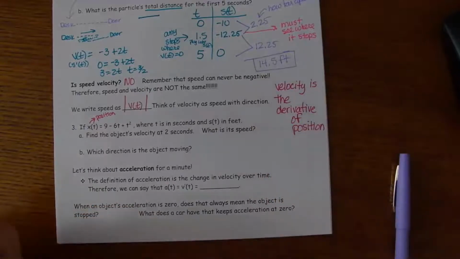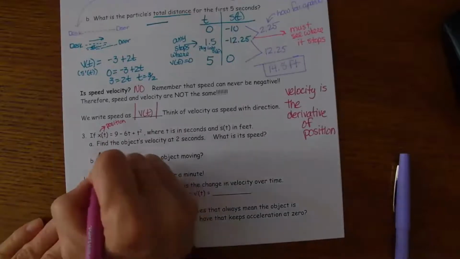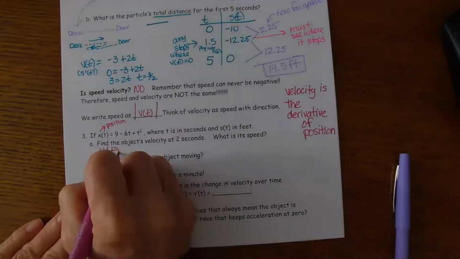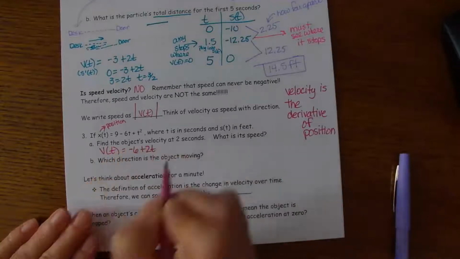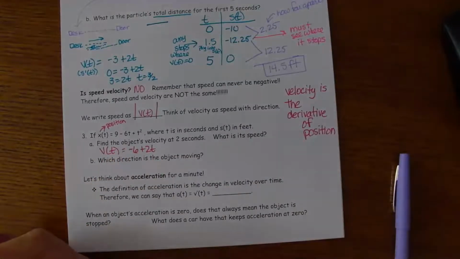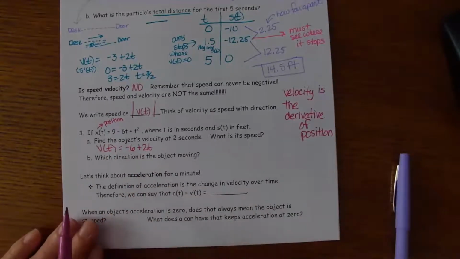So if you have a function for position, do you have a function for velocity? Yes. So what is velocity? Here's our position. It's what? -6 plus 2t. Can you write 2t minus 6 if you want? Sure. What is the object's velocity at 2 seconds?